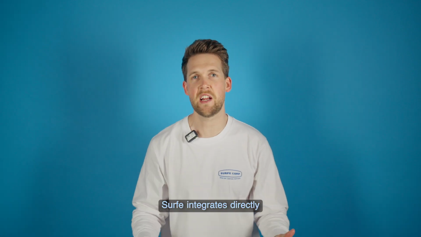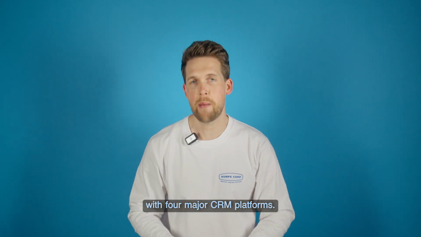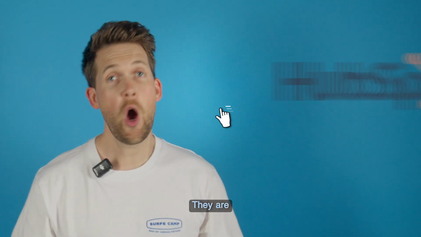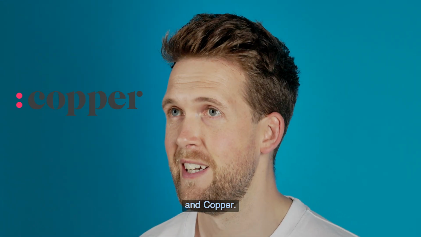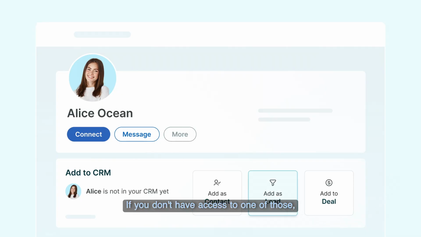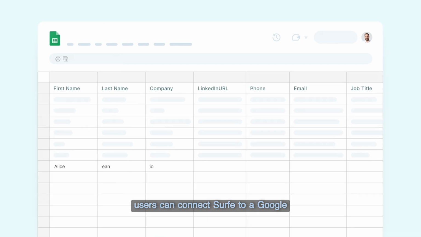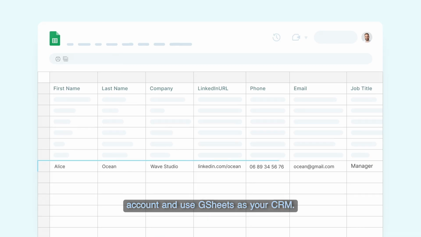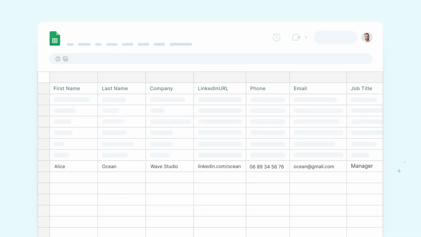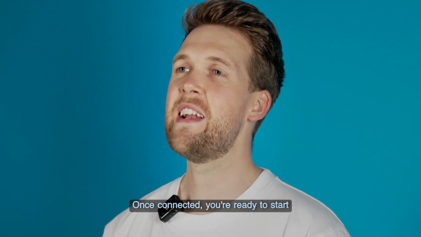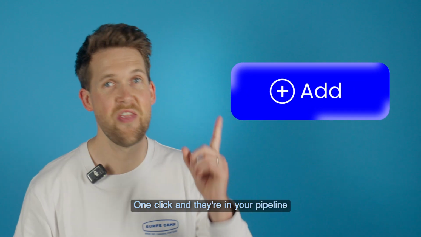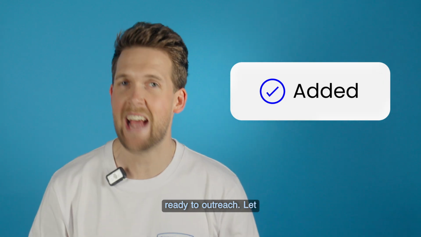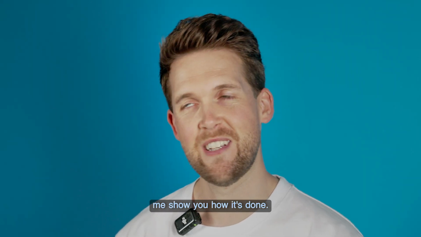I'm going to show you how to connect Surfe to your CRM and sync your first contacts. Surfe integrates directly with 4 major CRM platforms. They are HubSpot, Salesforce, Pipedrive and Copper. If you don't have access to one of those, users can connect Surfe to a Google account and use Google Sheets as your CRM. Once connected, you're ready to start syncing your first contacts. One click and they're in your pipeline, ready to outreach. Let me show you how it's done.